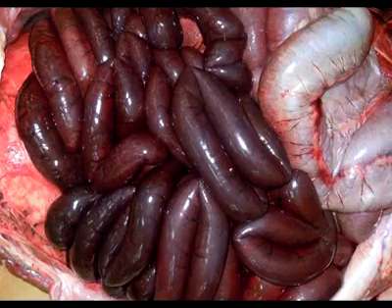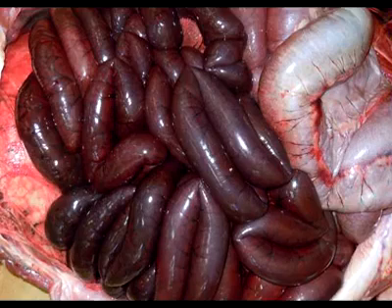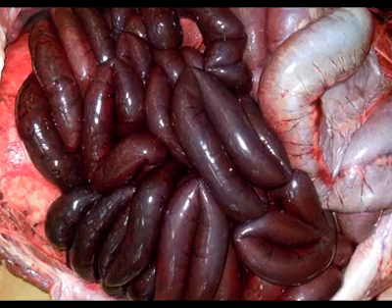And this is a mesenteric torsion or mesenteric volvulus. And these occur sporadically in pigs like they do in all other species. There aren't any established predisposing causes. They usually die very quickly without warning.